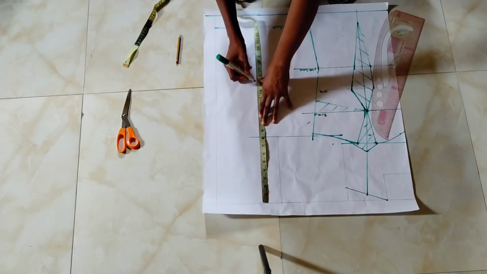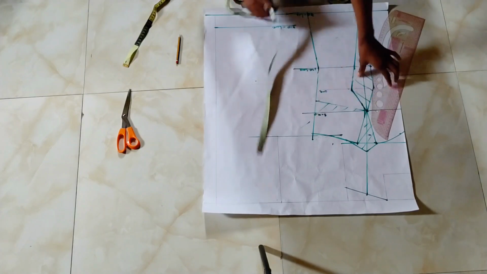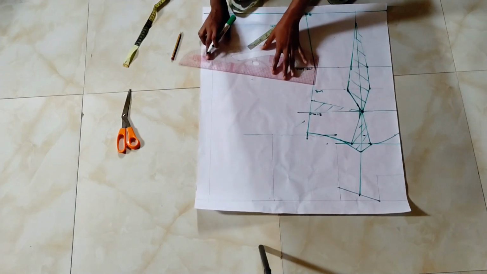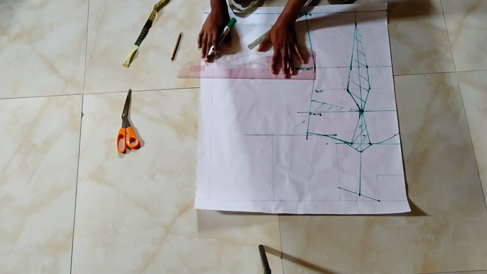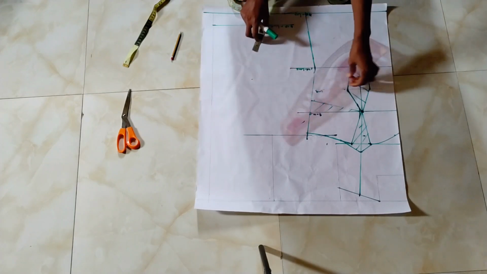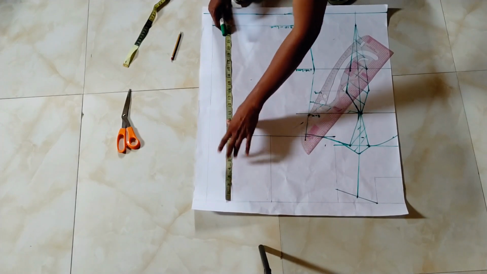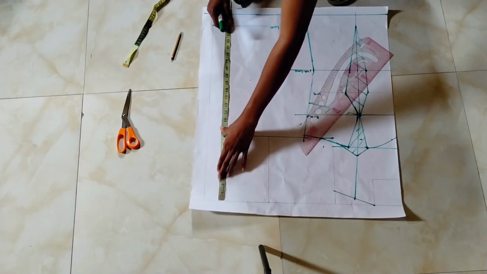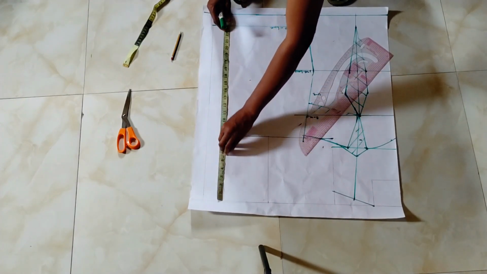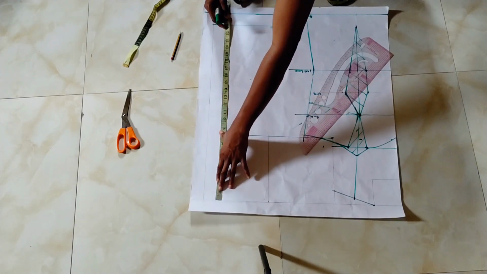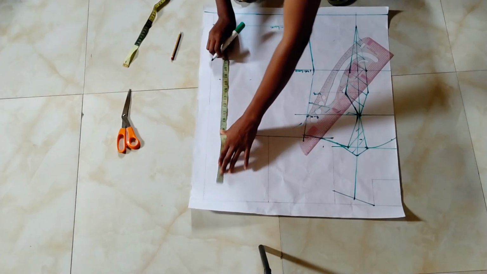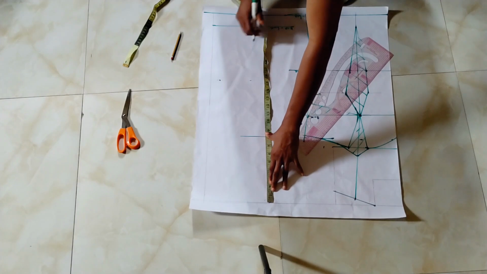Some persons have a 2-inch difference, 3-inch difference, doesn't really matter. So now I am going to take my half length. My half length for my back is 15.5. Okay. My front half length is 17. So when you minus 15.5, that's where I got my 1.5 from. Okay.